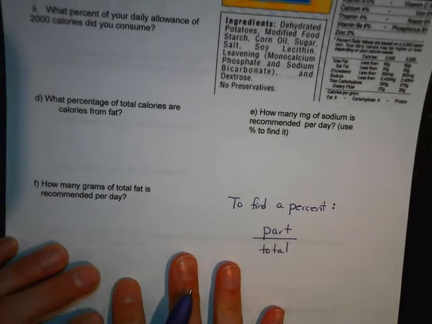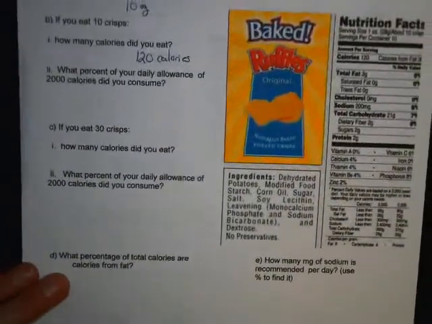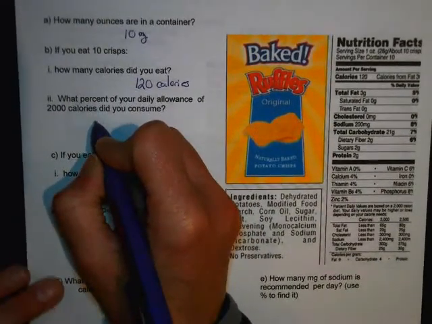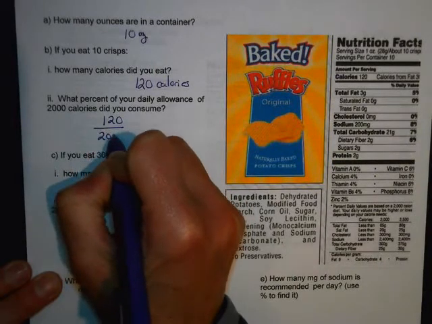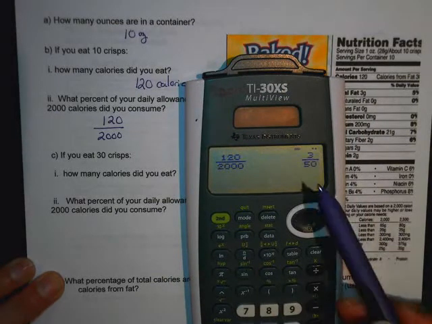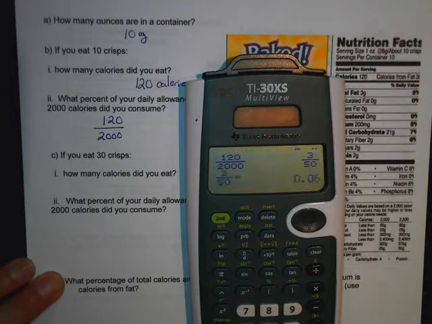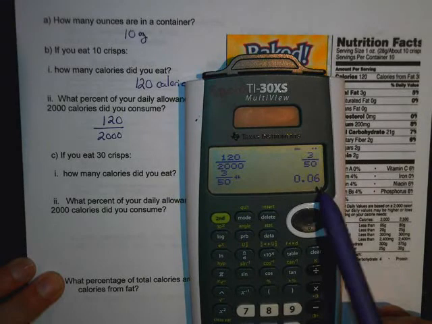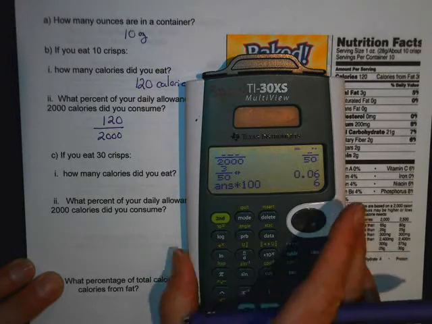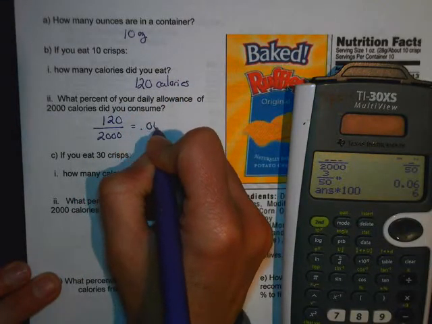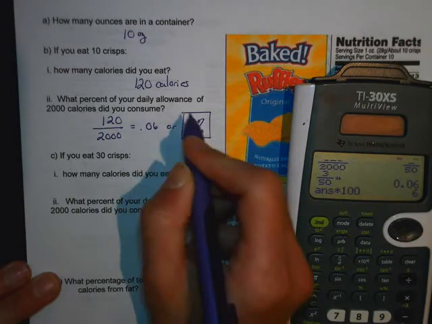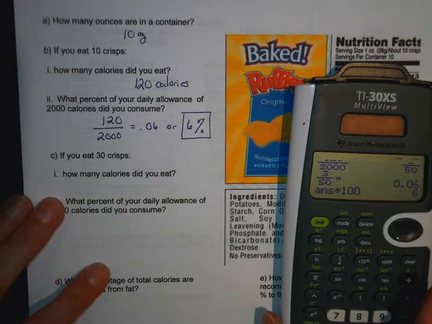All right? So, when it says, what percent of your daily allowance of 2,000 calories did you consume? Well, you consumed 120 calories out of 2,000. Okay, 120 divided by 2,000 in my calculator gives me a decimal. To get it to be the percent, multiply it by 100. It's 0.06 or 6%. You've got to remember, once you hit enter on your calculator, you have to multiply it by 100 to get to the percent.